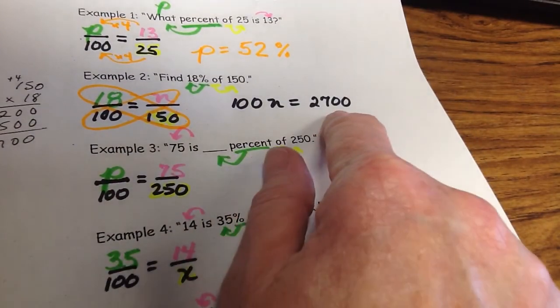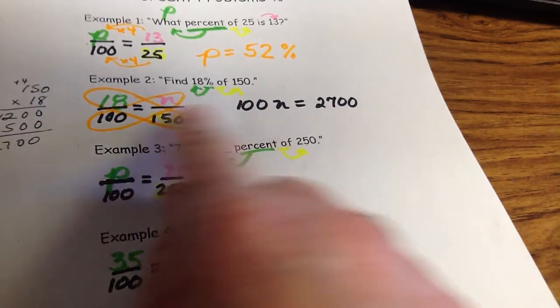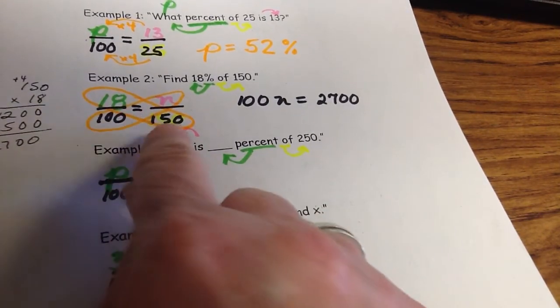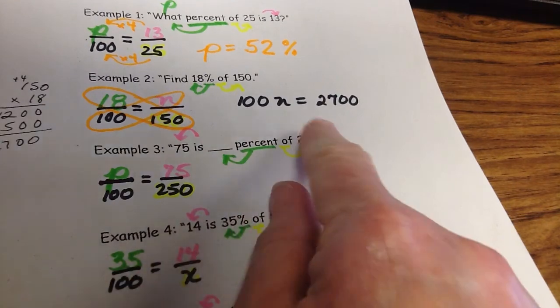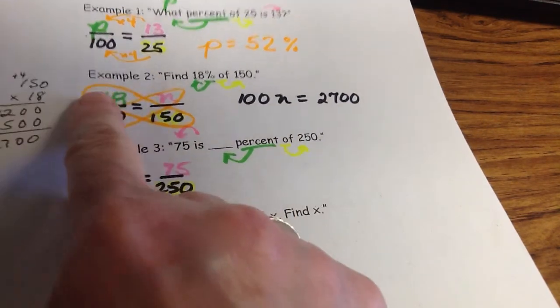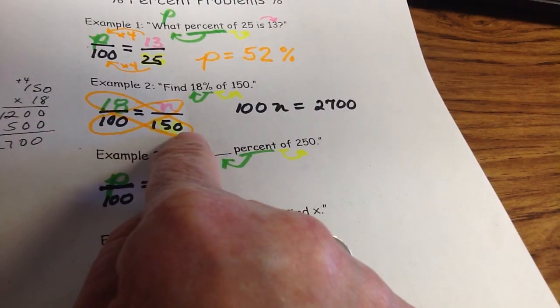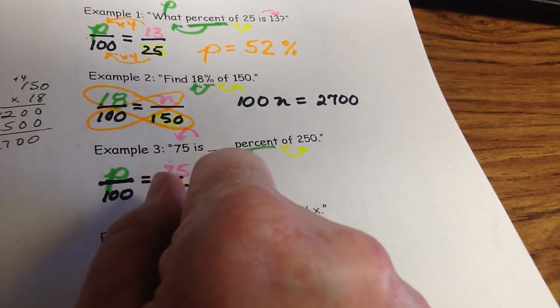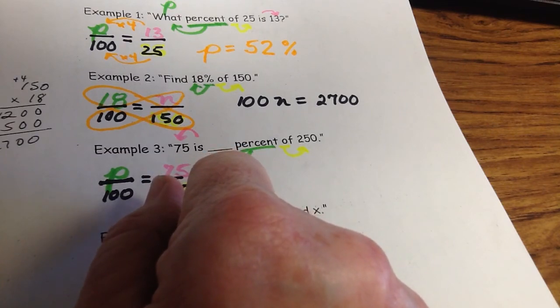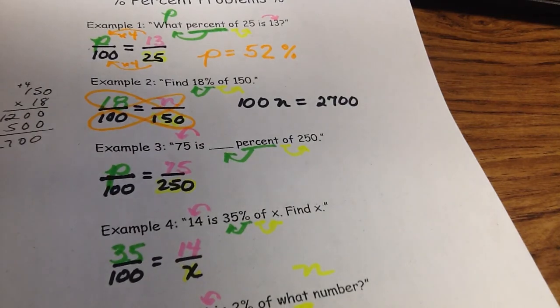Okay, now 100n equals 2,700. So the song goes like this. Proportions are the two ratios you label to set up just fine. They are equal, so you cross multiply, then divide the product on both sides. On both sides, you divide by the coefficient on both sides. Wow, what's the coefficient here? Well, the coefficient lives in front of the variable. So what's the coefficient?